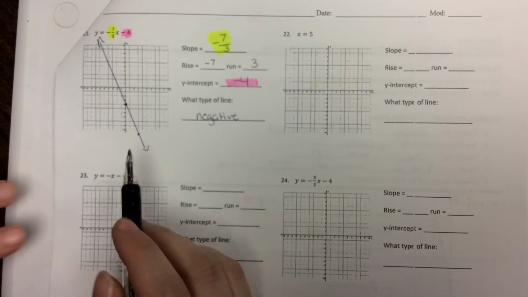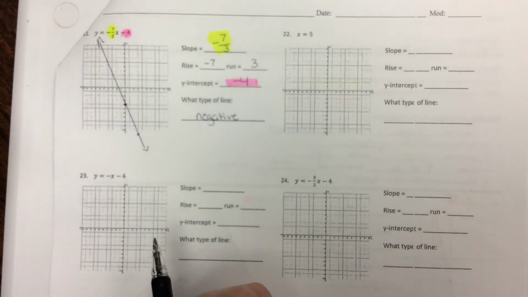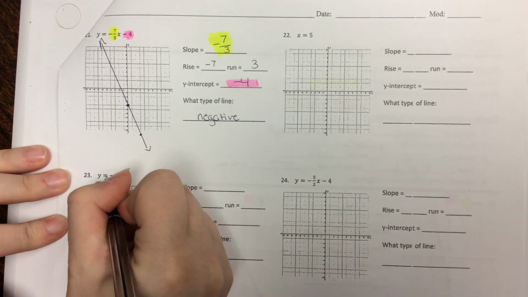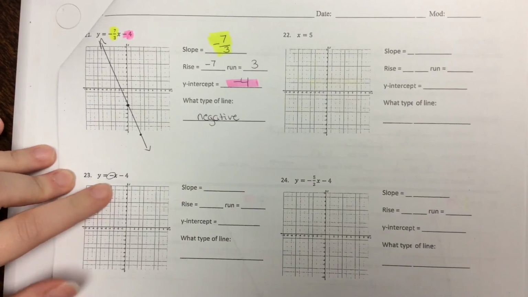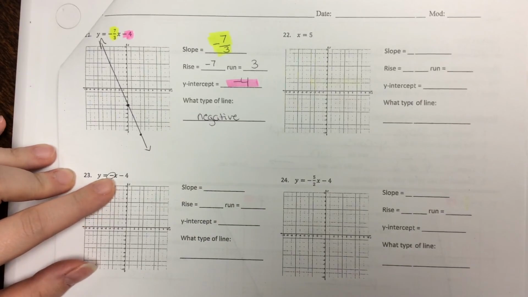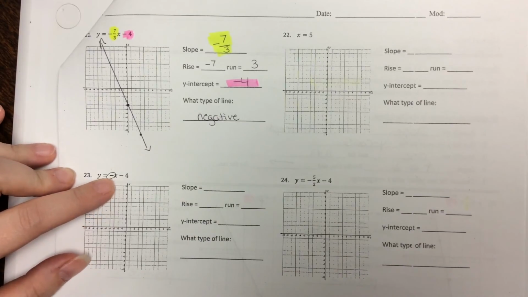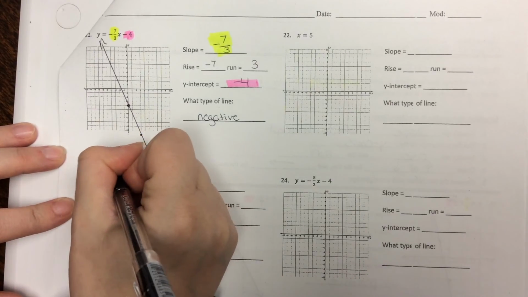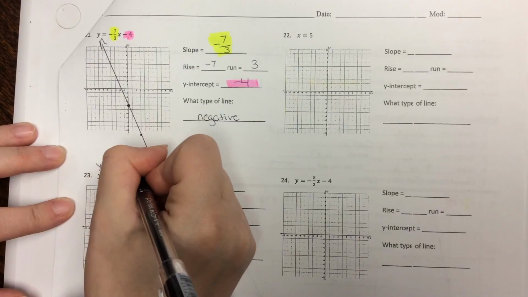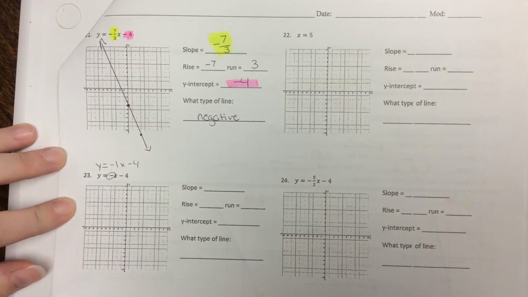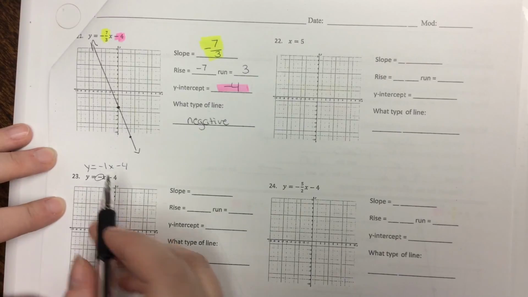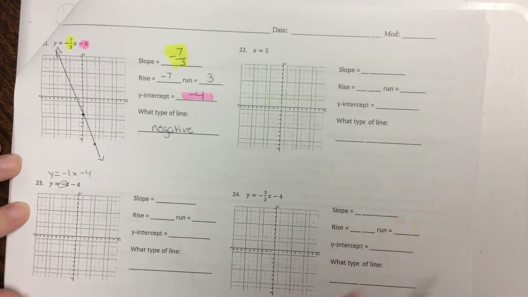Pay close attention just to kind of get you started here. Why is it so blurry? There we go. To get you started in 23, please realize that the slope here in front of x is not only negative, but there's no number there. So what should it be? It should be a 1. So y equals, it's kind of like saying -1x minus 4. Okay? And 1, to write it as a fraction, would be 1 over 1. So you should be able to figure that out.